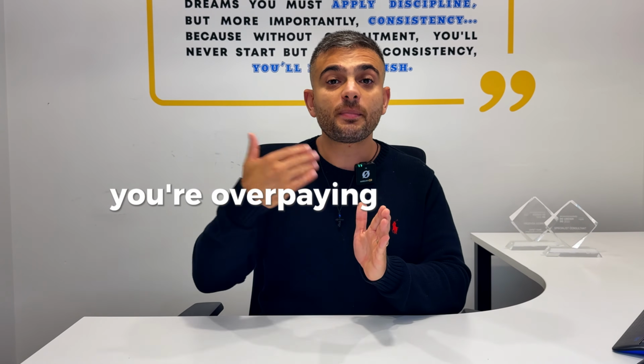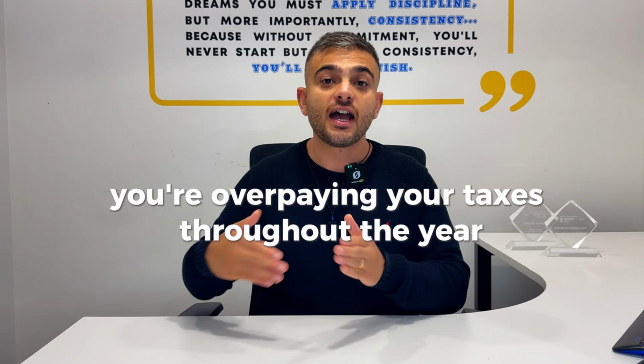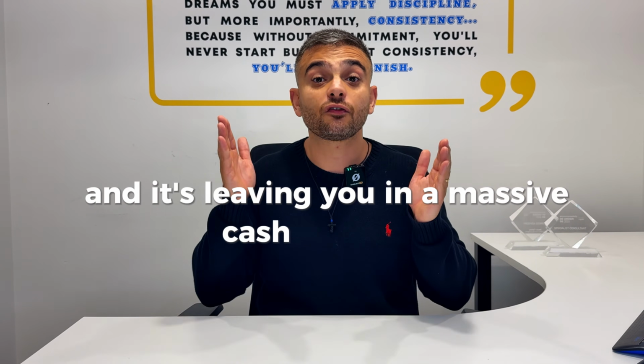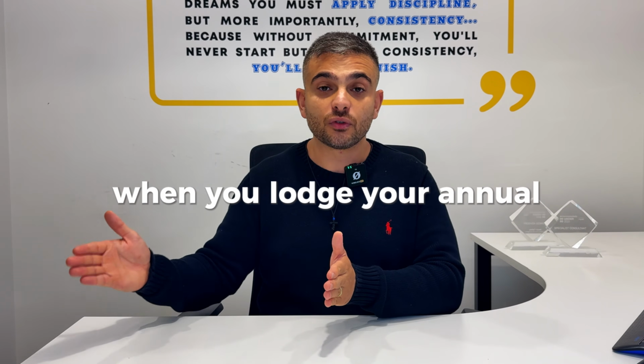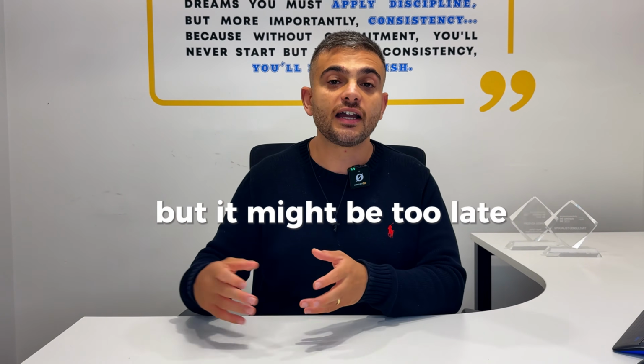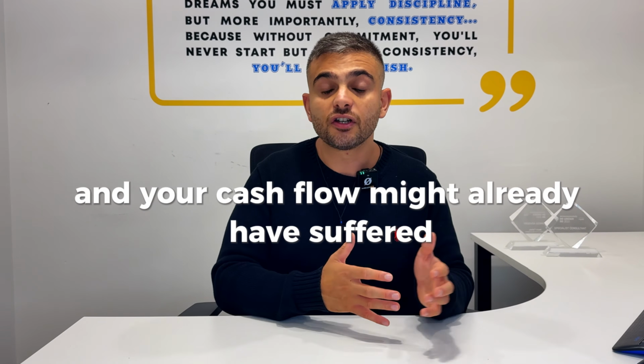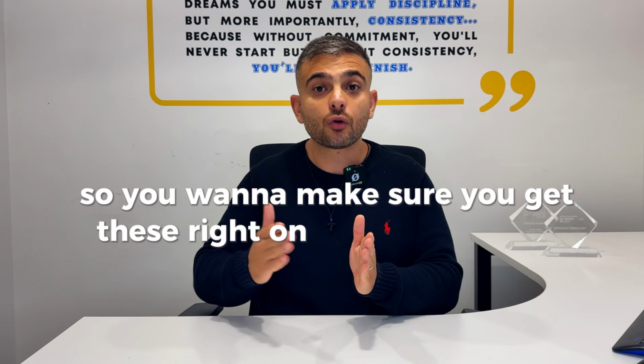Otherwise, you're overpaying your taxes throughout the year and it's leaving you in a massive cash flow hole. Yes, you will get that money back when you lodge your annual income tax return, but it might be too late and your cash flow might already have suffered. So you want to make sure you get these right on a quarterly basis.